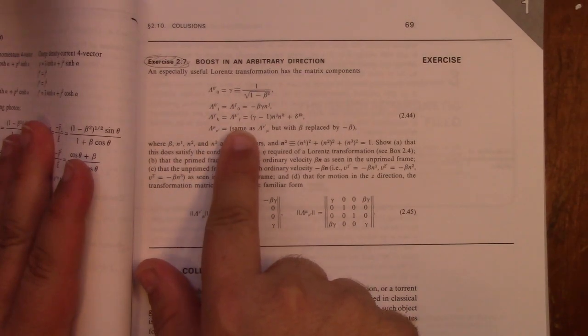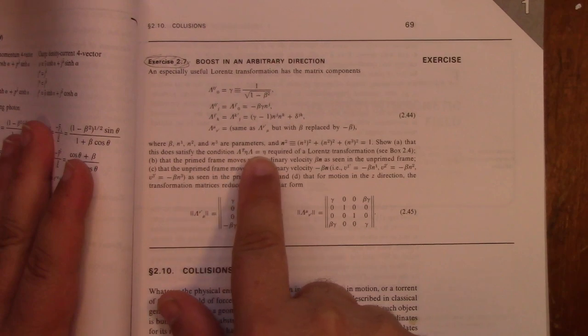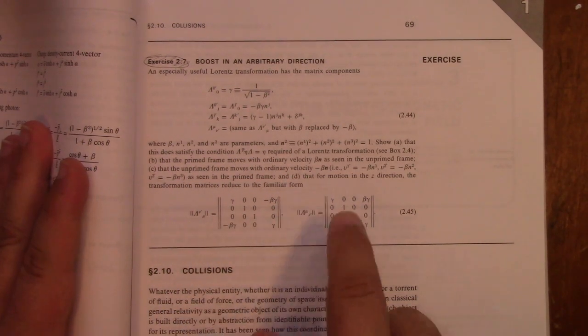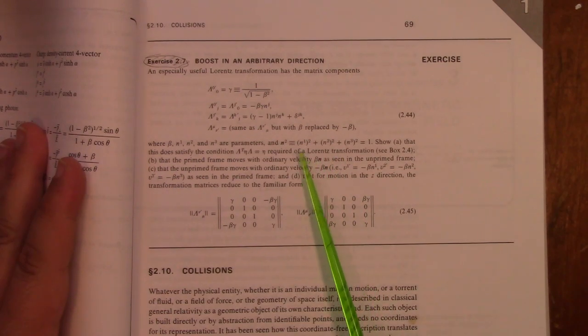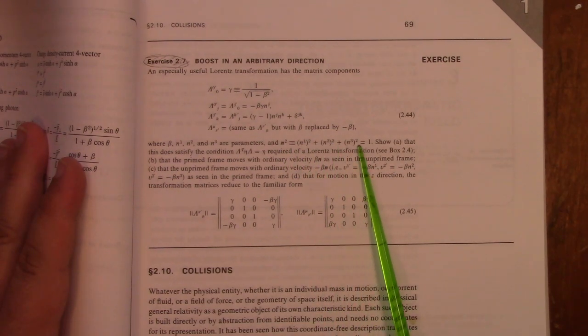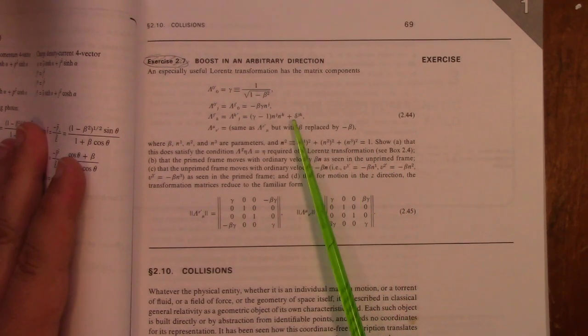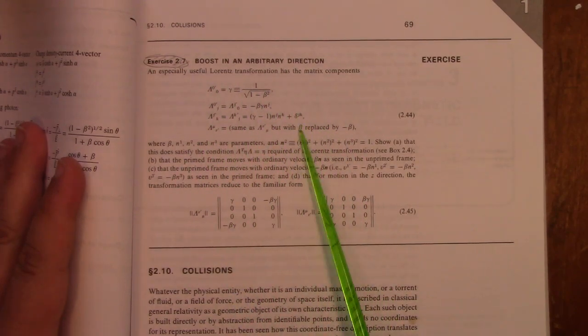So if you do this, whoa! This will give you the boost in the beta, in the n hat direction. So here n is a unit vector in the direction N1, N2, N3, I suppose. And so, yeah, if you're a glutton for punishment and you want the formulas for an arbitrary boost, there they are.